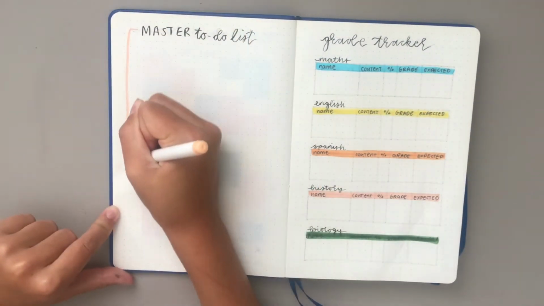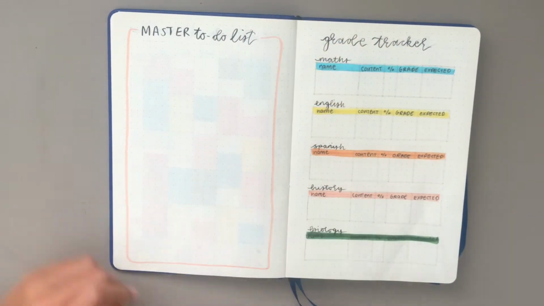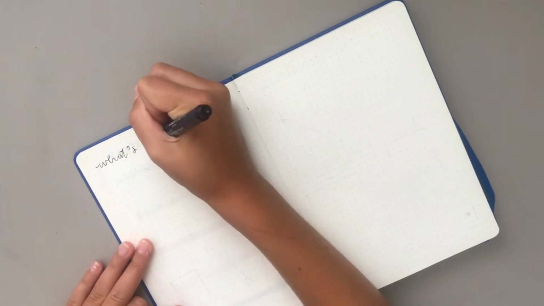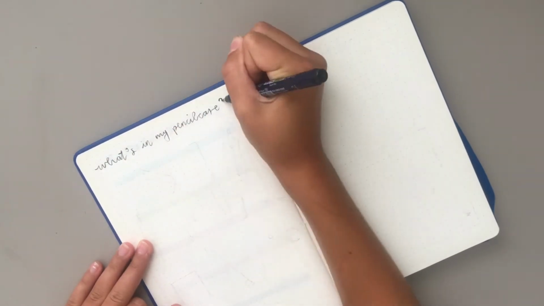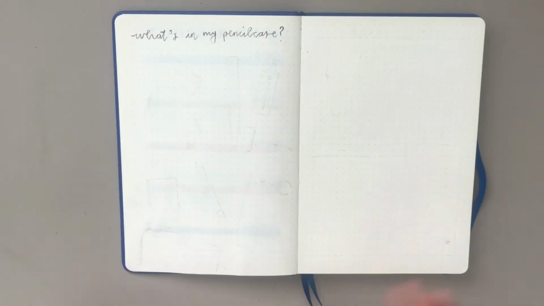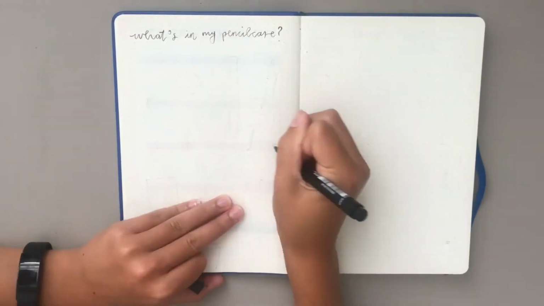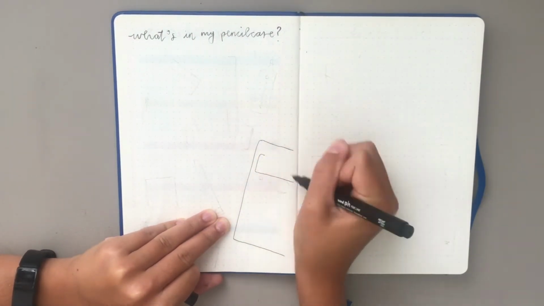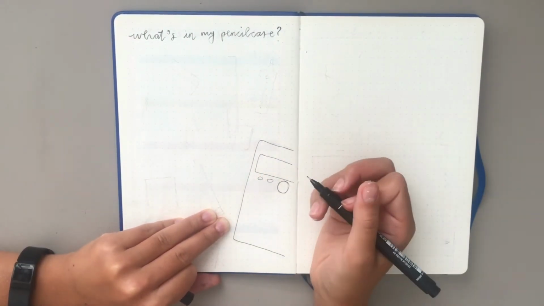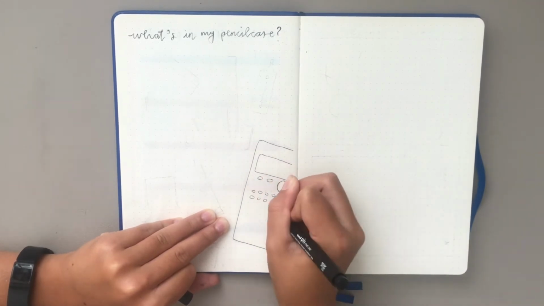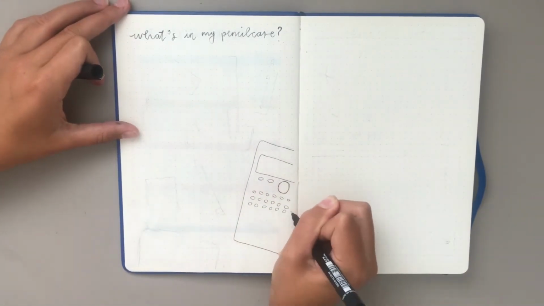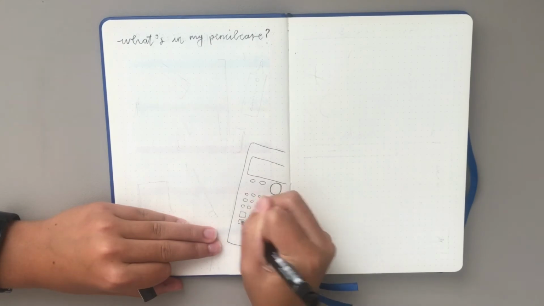Then for the percent, you can either put the weight here, or you can just put the percentage mark you got. So instead of the raw mark, you can just put the percentage out of 100, obviously. But because we don't have weights in my school, because I'm not in university yet, I could just put the percentage mark there. And then for the grade, I would just write down the grade I get.